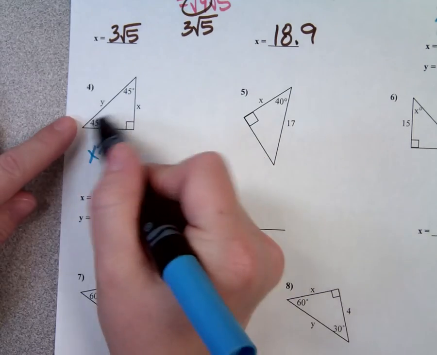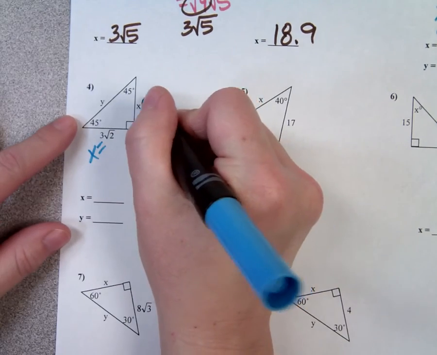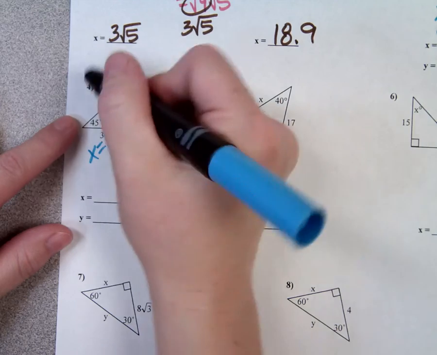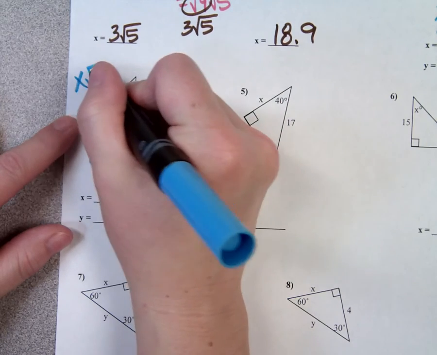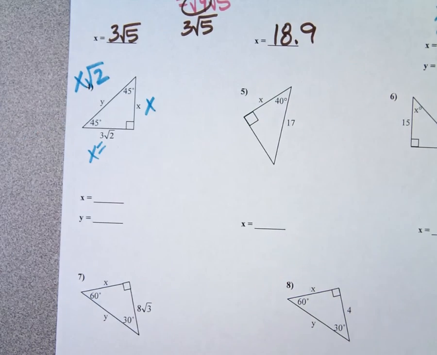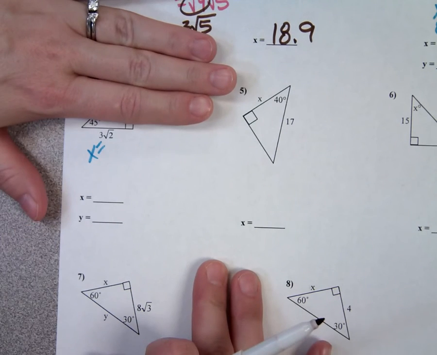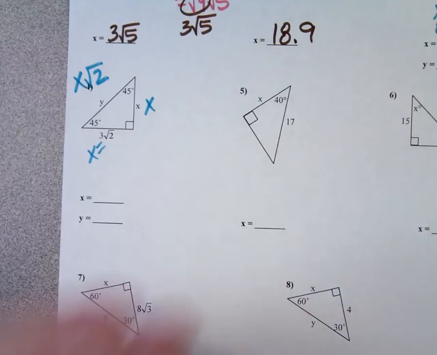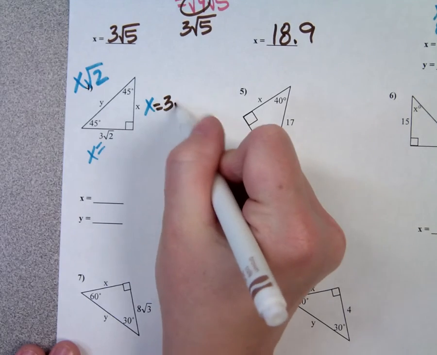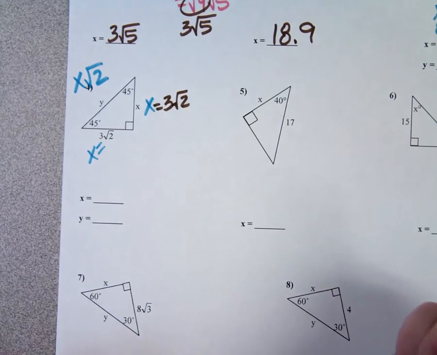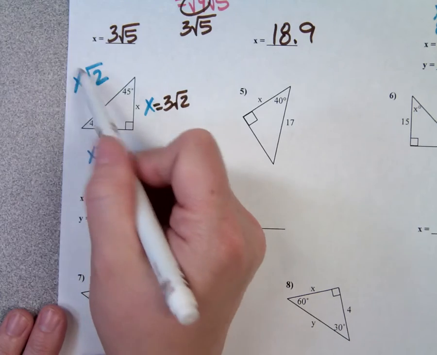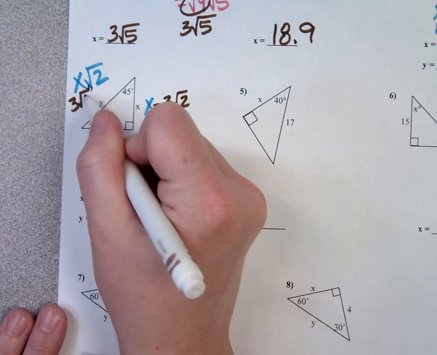What goes across from the other 45? X, and across from the 90? X square root of 2. All right. Every time you get done labeling, we always do the same thing. Do we know what X is? Okay, so this X will also be 3 square root of 2, so this problem's fairly easy. This X right here will also be 3 square root of 2.